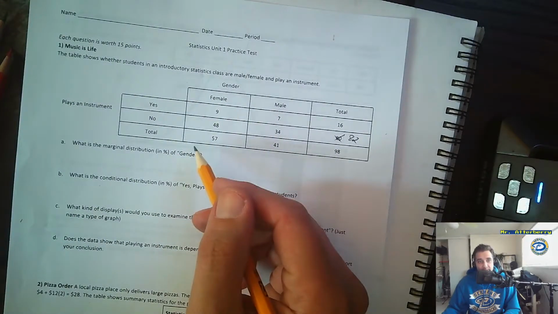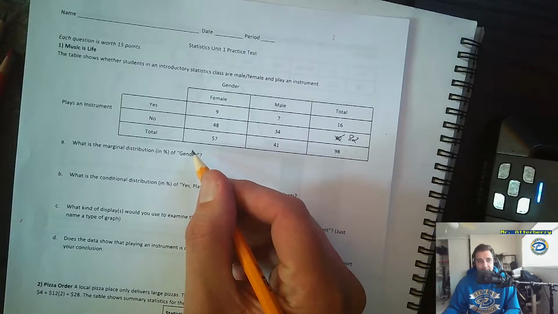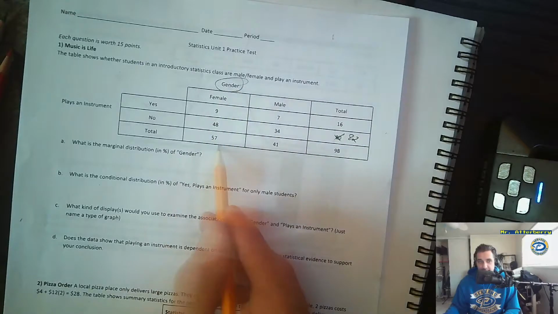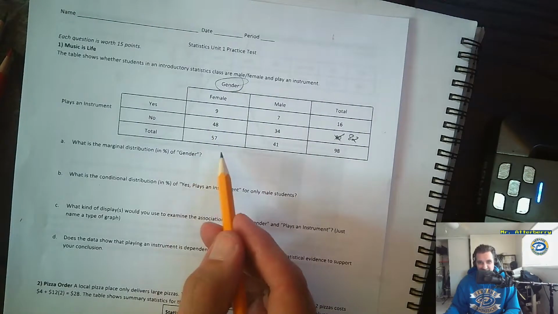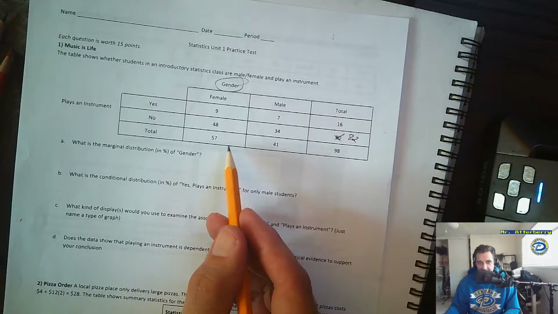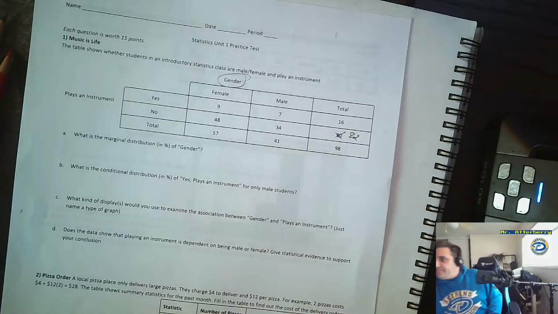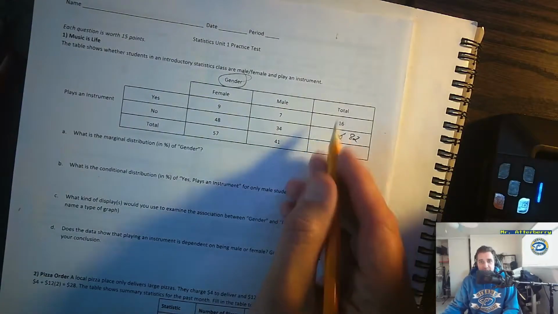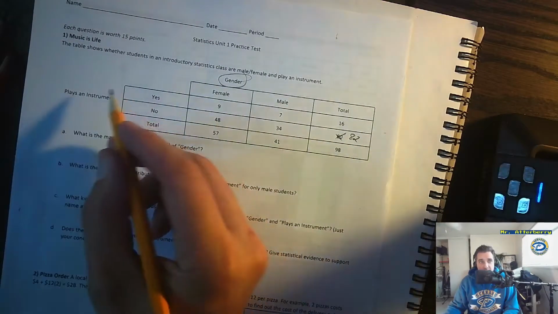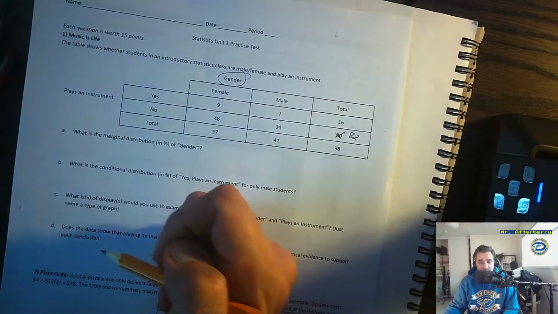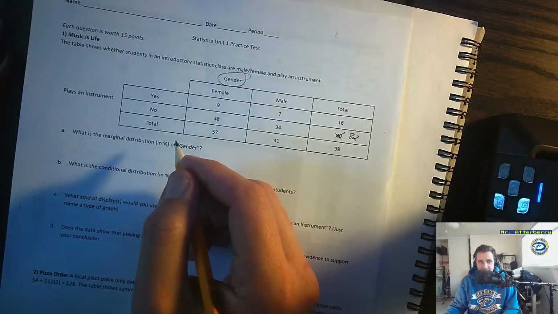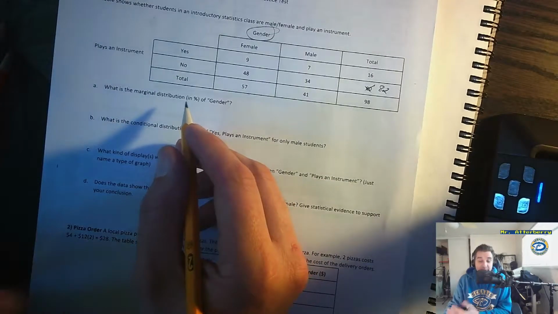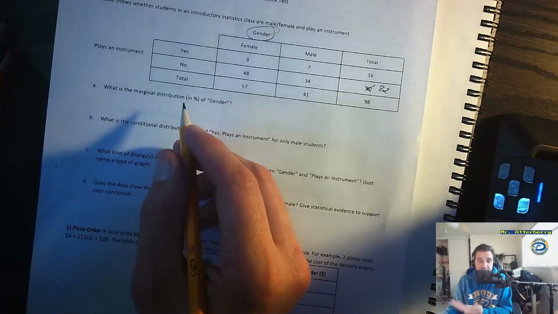in percent of gender? Because it's about gender, I care about the numbers down here. The marginal distributions are your outside edge, so the numbers that are down here and here. Just like on this side, the marginal distribution over here is for if they play an instrument. Because it's talking about the percentage, you make a fraction, turn it into a decimal, turn it into a percentage.